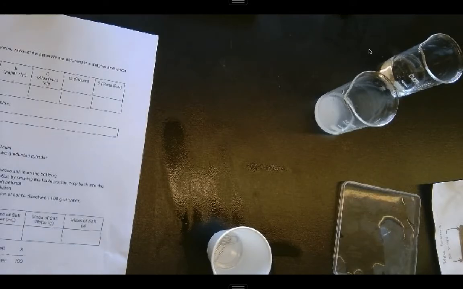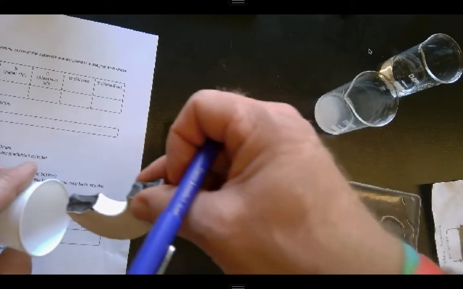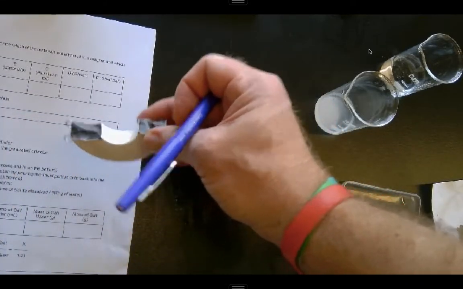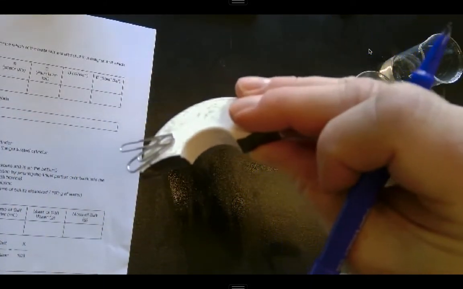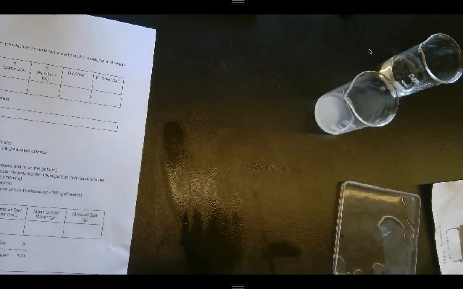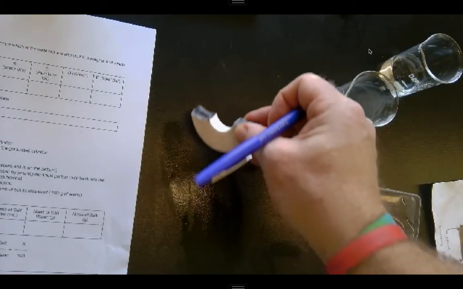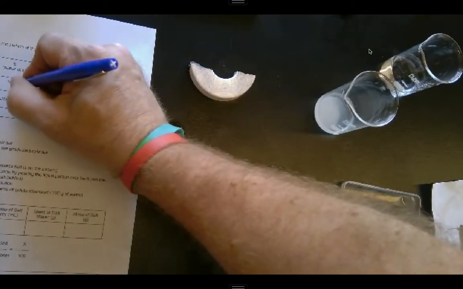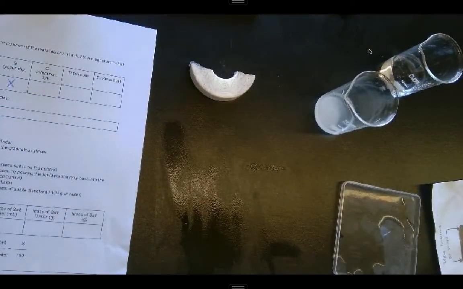Next up, I've got my paper clips. And my paper clips, well, they grab onto the magnet very readily, as we'll see. So I can put a check mark in with the paper clips. How about the aluminum foil? The aluminum foil.